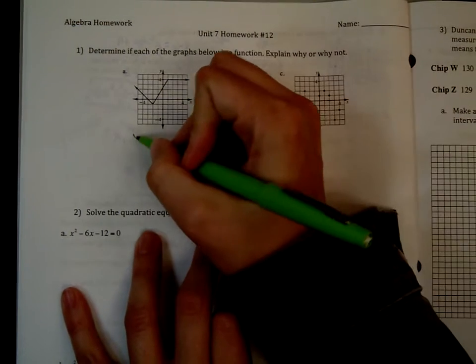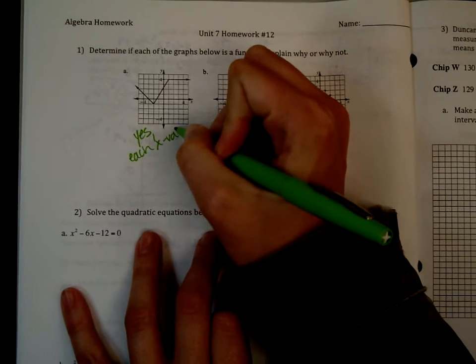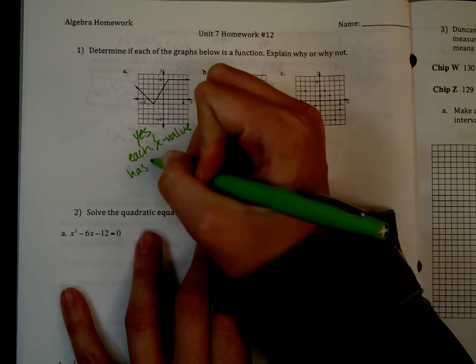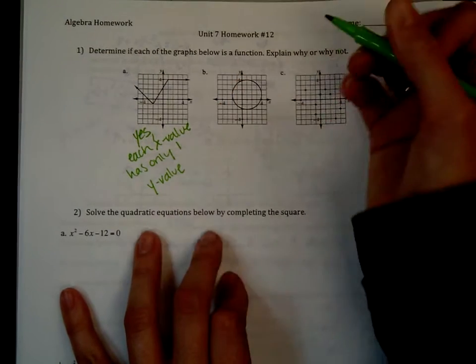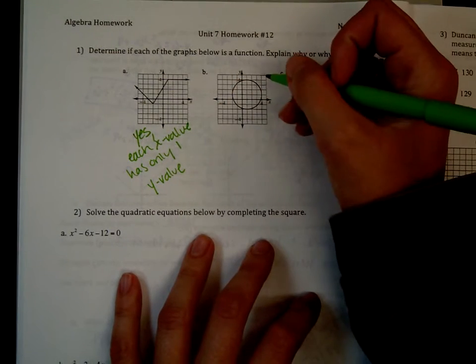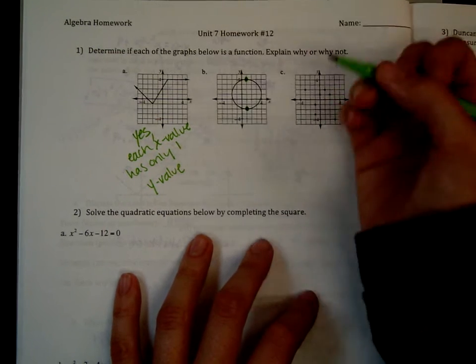So yes, each x value has only one y value. For this one, I notice right away that it's not, because x equals 1 has two different y values.